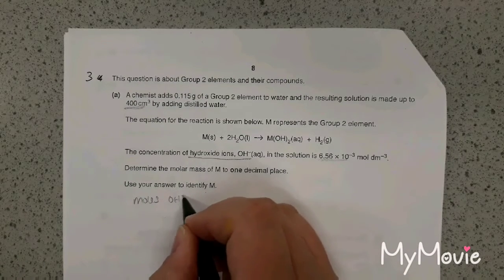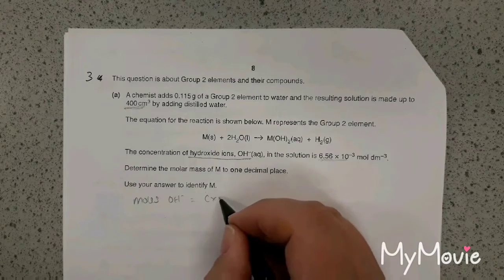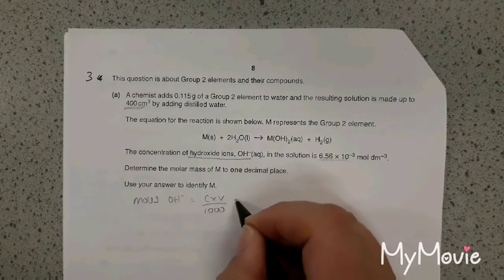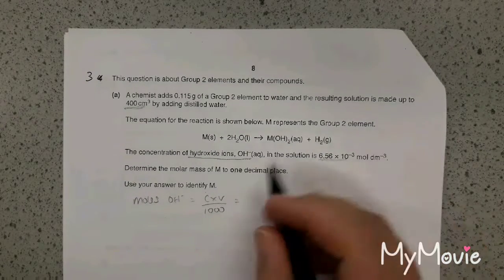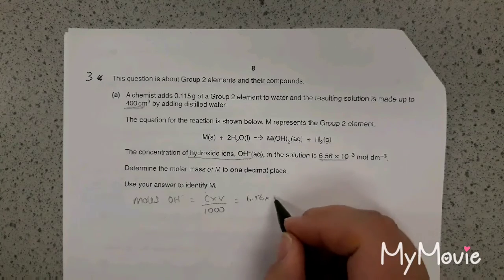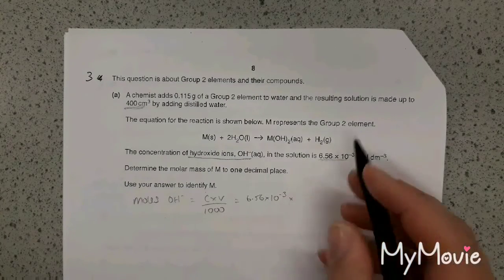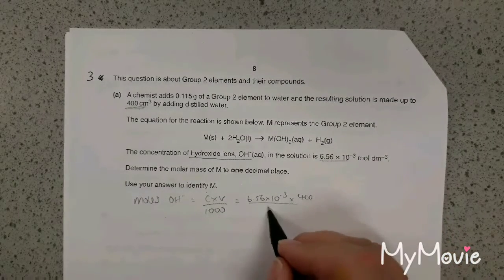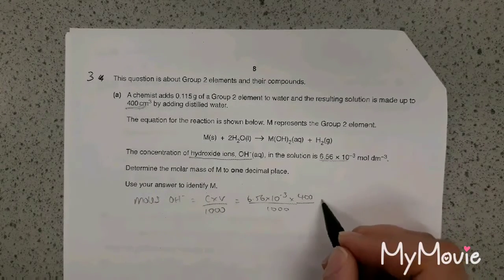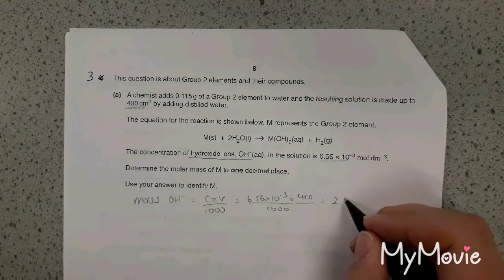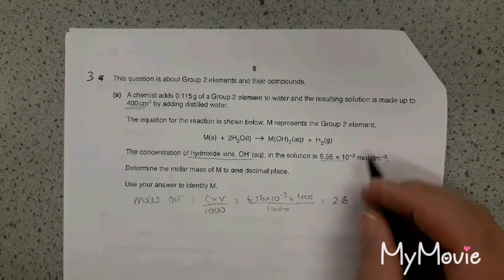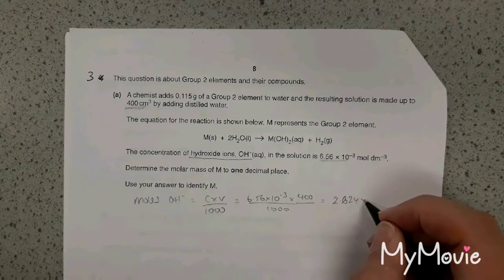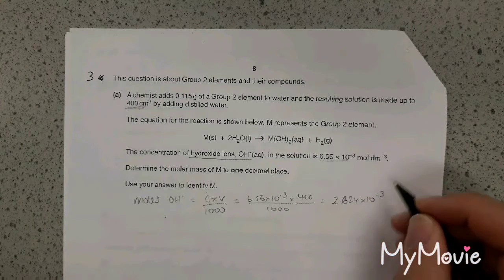Moles of the hydroxide ions is concentration times volume over 1,000. Concentration, 6.56 times 10 to the minus 3. Volume is 400, over 1,000 gives me a number of moles of the hydroxide ions of 2.624 times 10 to the minus 3.